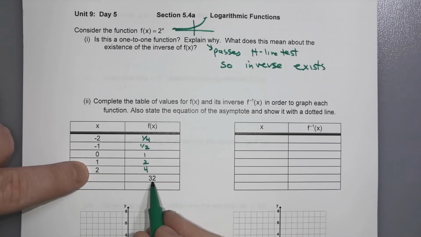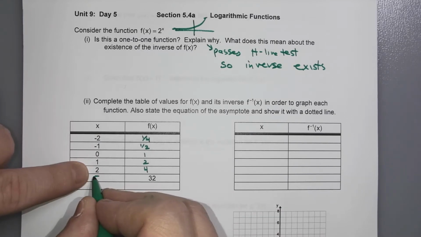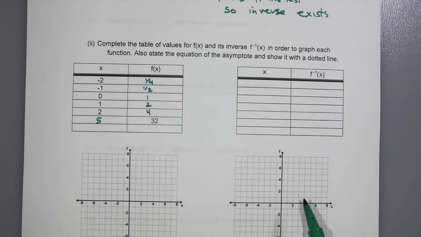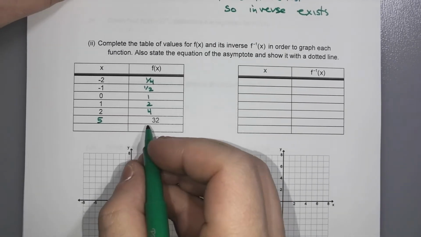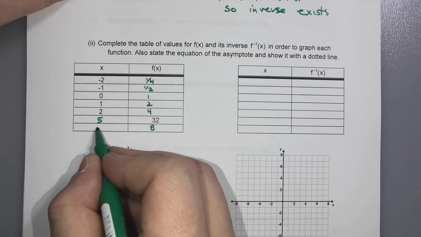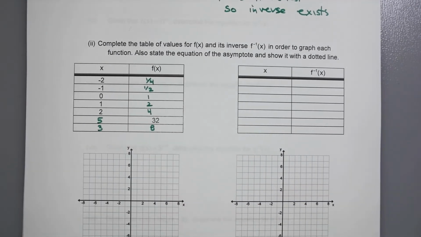Think about these ones. What power do you put on 2 that gives you 32? That's 5. You can check it with a calculator or just by multiplying it out. 2 to the 5th equals 32. And then just to make sure that I have a point that actually fits on this graph over here, I'm going to do 8 as an output, which means 3 would be an input.